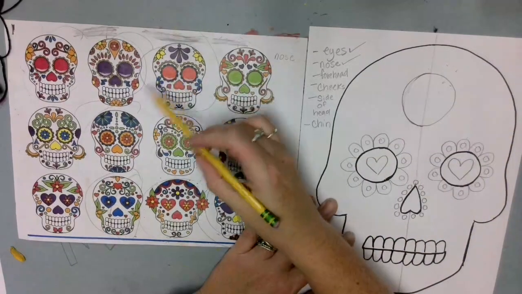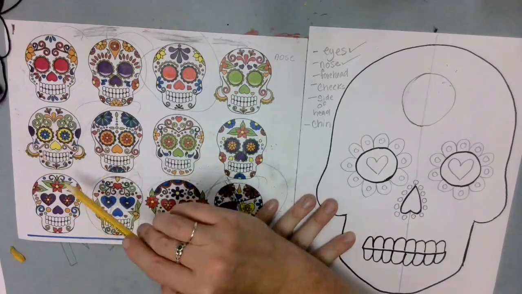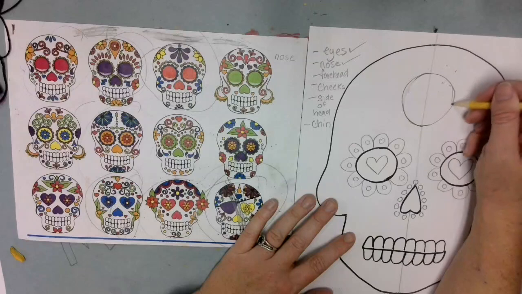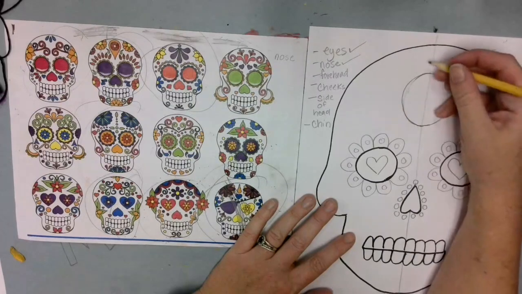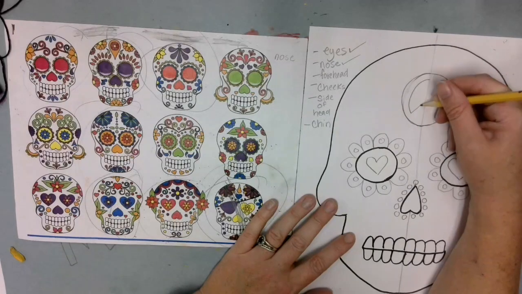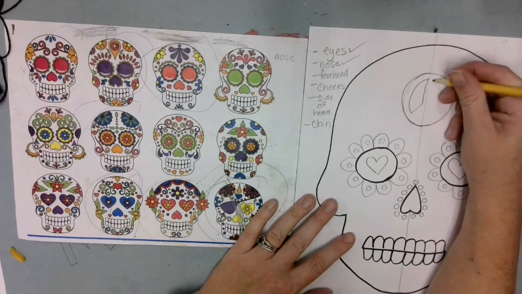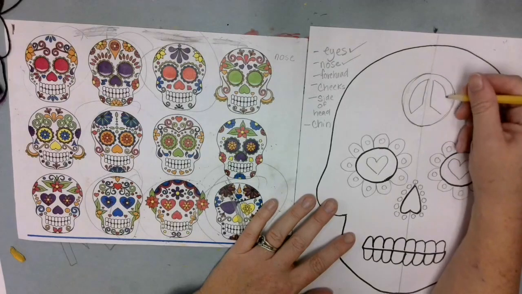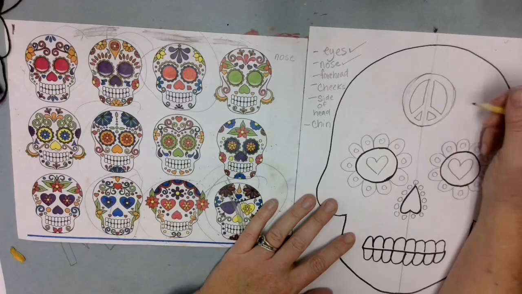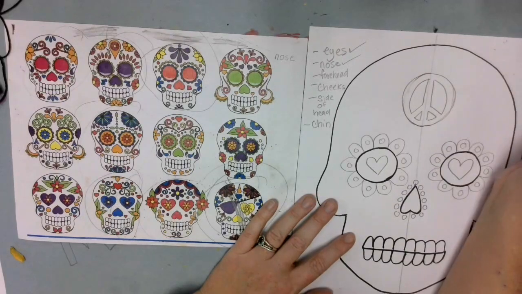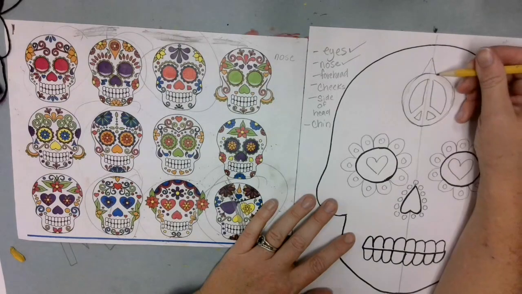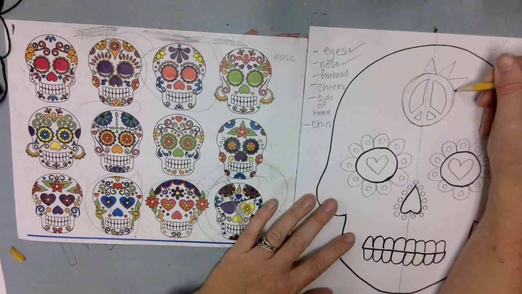Again, you can do all kinds of different things for the center of your forehead. It does not need to be a circle, does not need to be a heart, doesn't need to be a flower. It just needs to be something that you can fold in half and it'll be symmetrical. So I'm going to make a peace sign. I think that'd be fun. There we go. Peace and love. And I want to make my peace sign a little more exciting, so maybe I'll add some triangles around it so it looks like a sun, but it has a peace sign in the center.